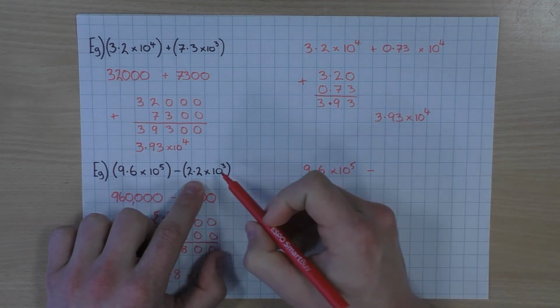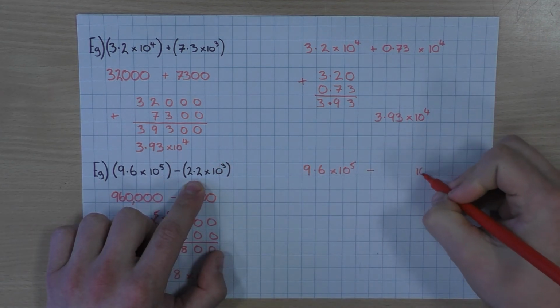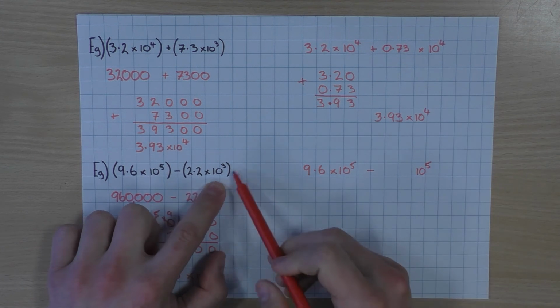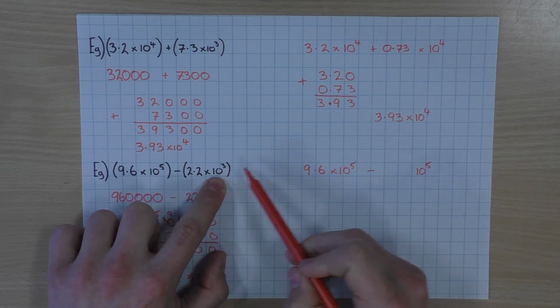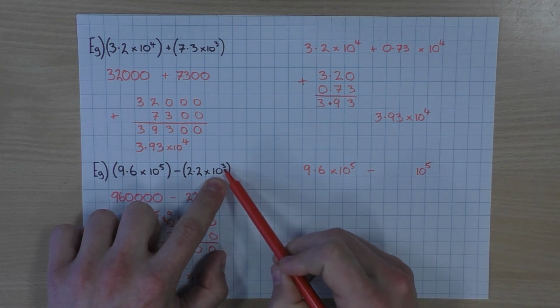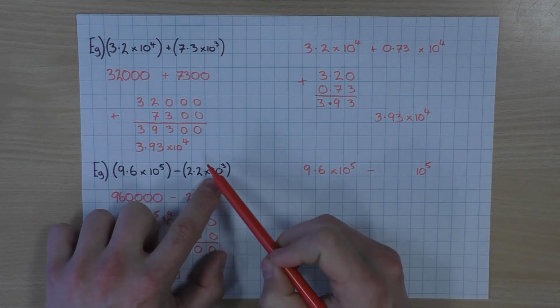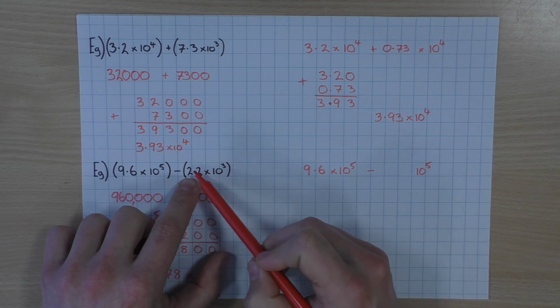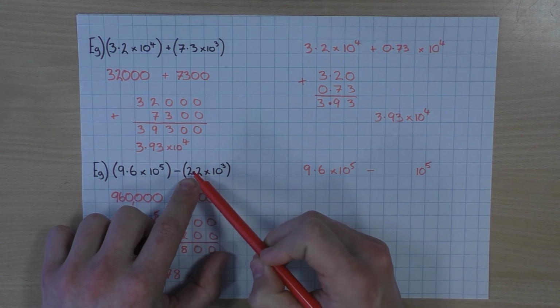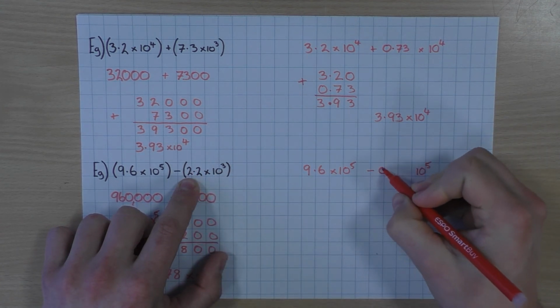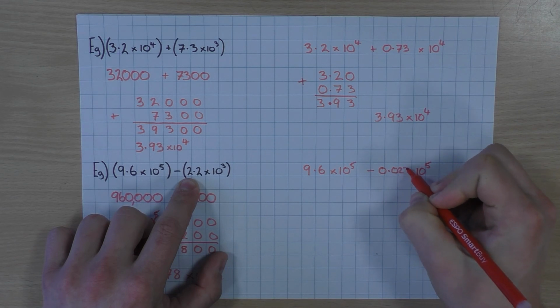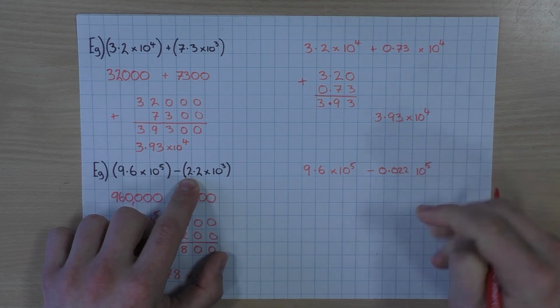Take away, and then I'm going to change this one to be 10 to the power of 5. Now, I've times by 10 twice to go from 10 to the power of 3 to 10 to the power of 5. I've times by 10 and times by 10, which means to keep the number the same, I need to divide by 10 and divide by 10, which will give me 0.022.